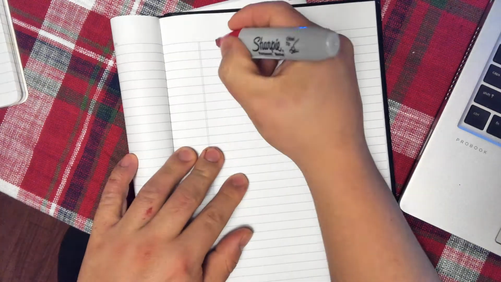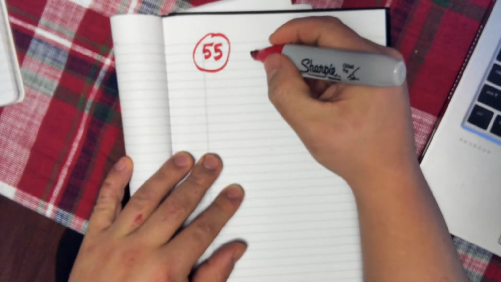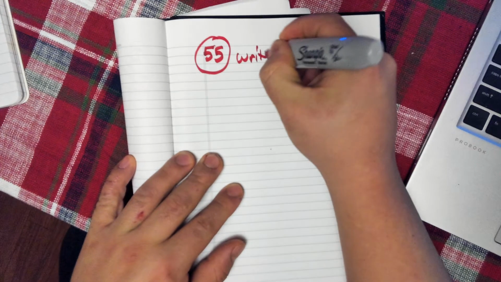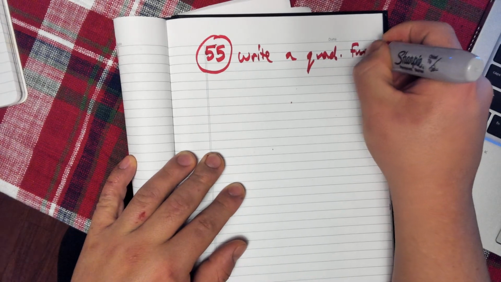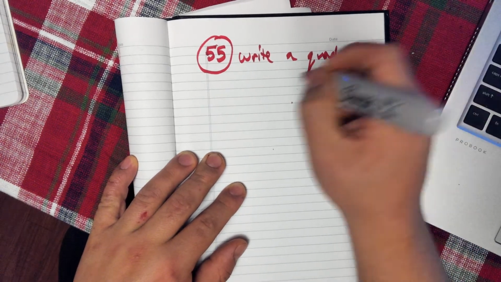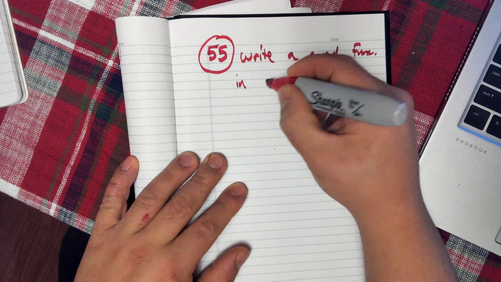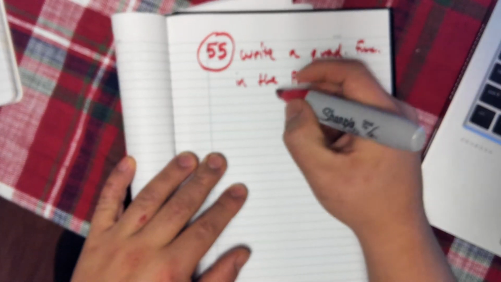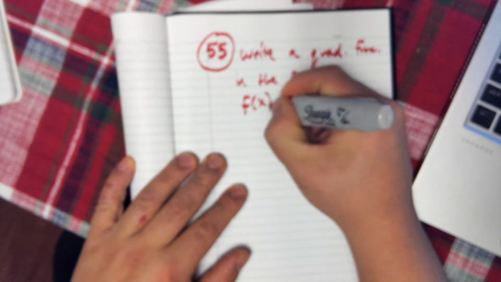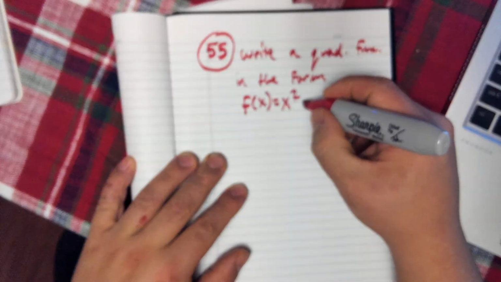So let's start off with 55. And the prompt is write a quadratic function in standard form. I guess not standard form, there's no a there.